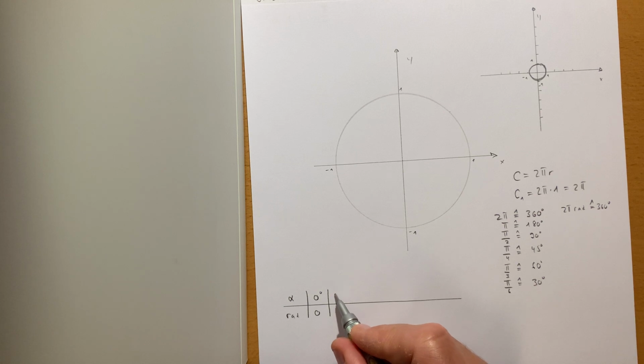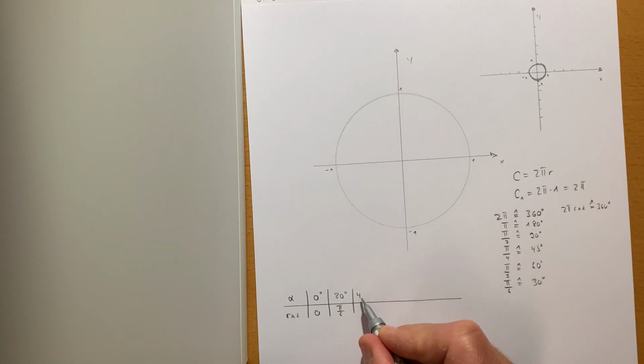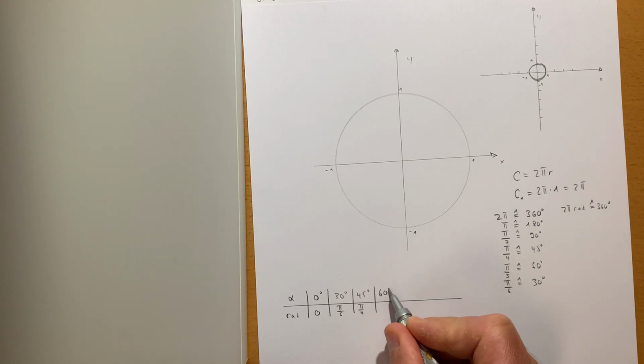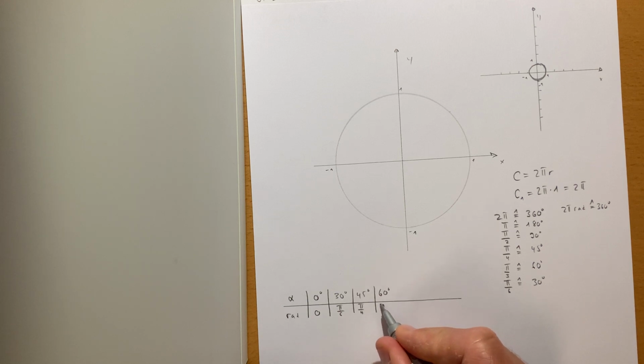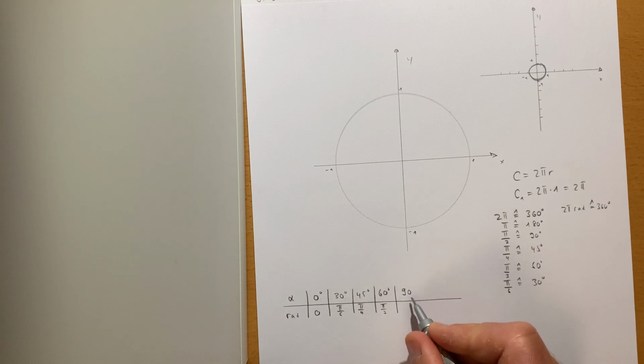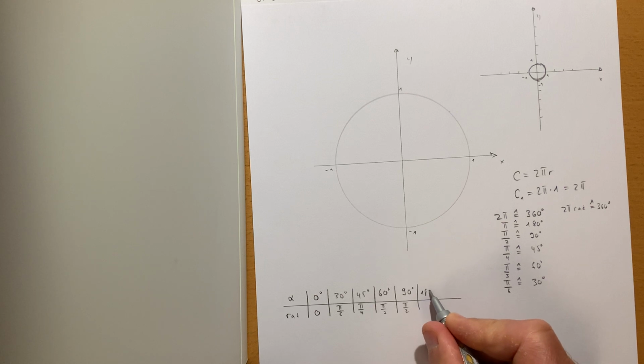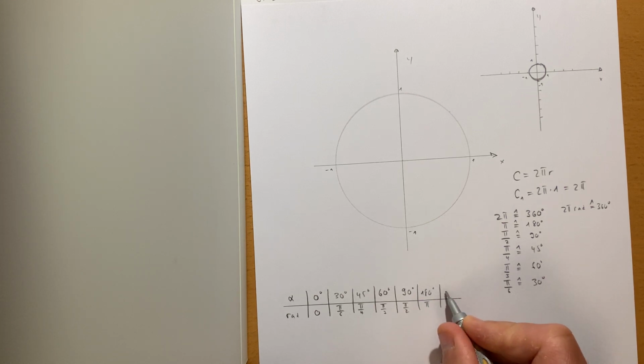Then 30 degrees is pi over 6, 45 degrees is pi over 4, 60 degrees is pi over 3, 90 degrees is pi over 2, 180 is just pi, and the full turn is 2 pi.